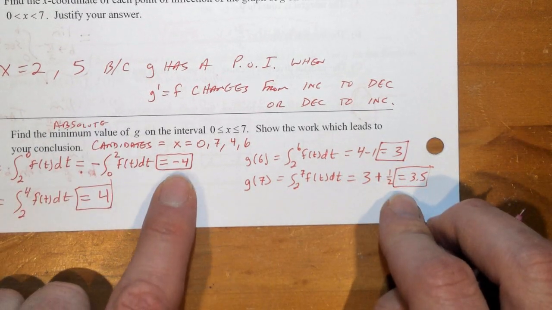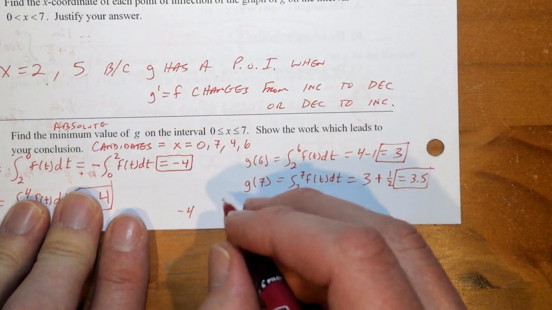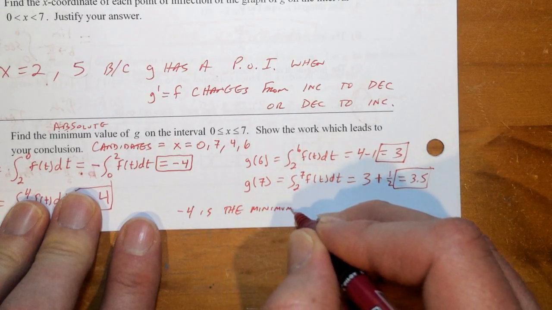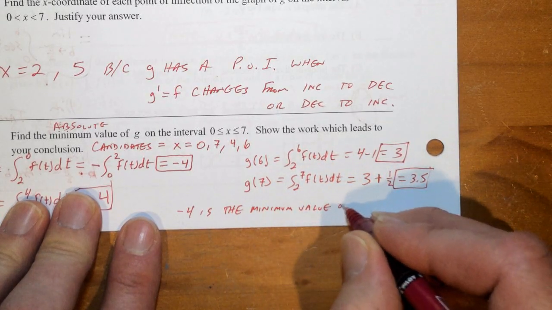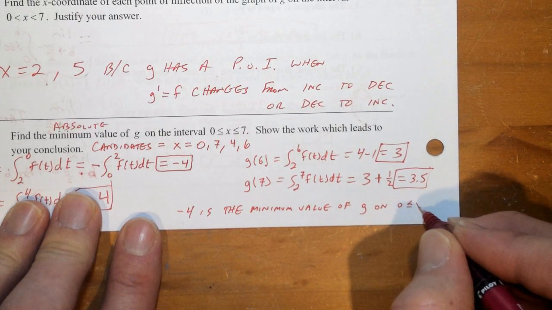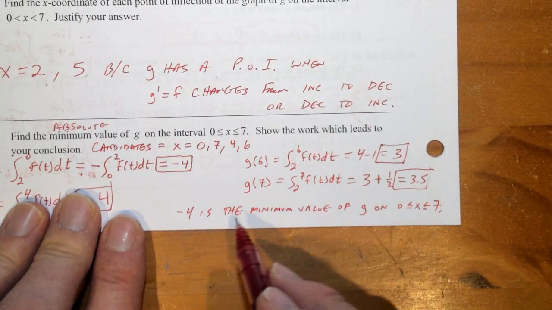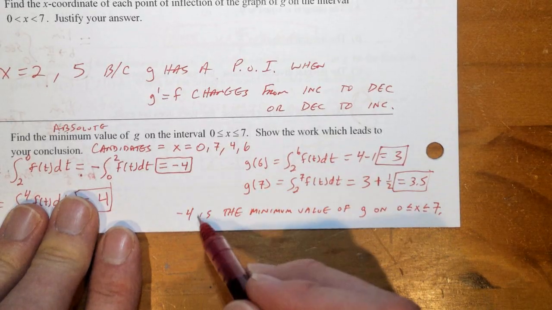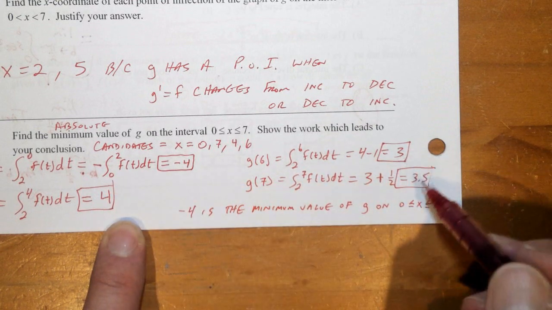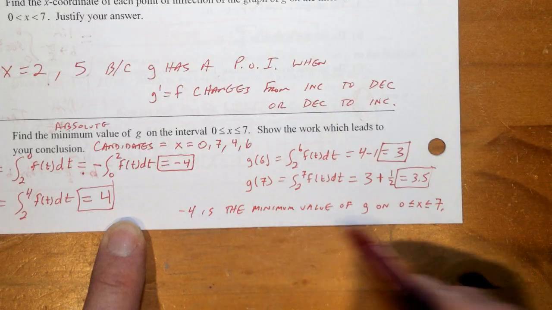So clearly, the smallest value, or the absolute min, is negative 4. So negative 4 is the minimum value of g on the interval from 0 to 7. All right. Always good to put that concluding statement down. Double check that you have everything correct in that statement. But we need to see the work on all of the candidates in order to earn your conclusion.